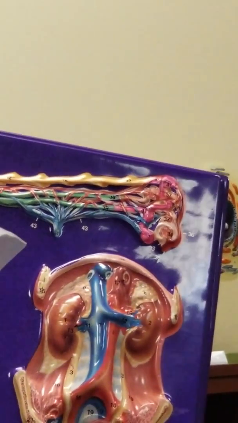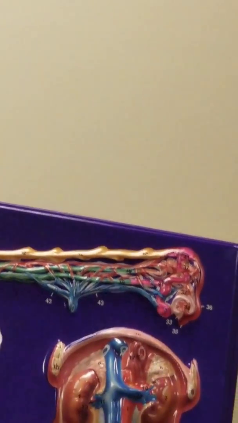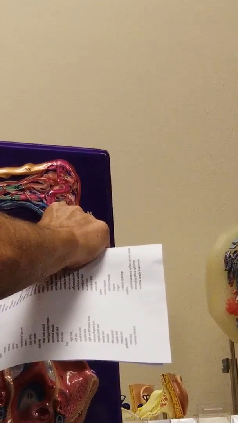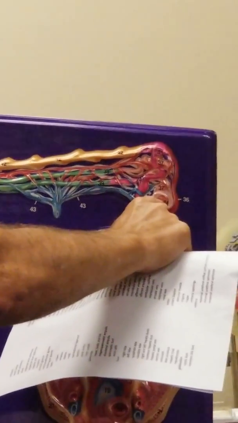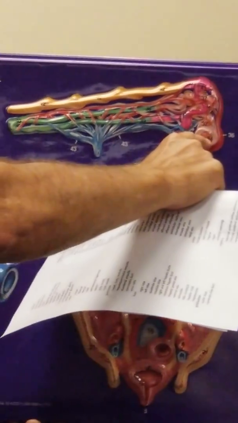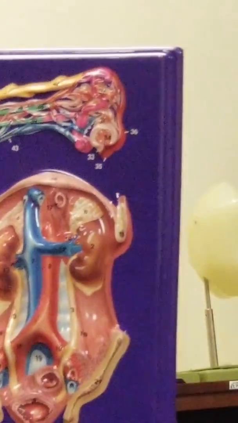So I covered glomerulus, renal corpuscle. If I really want glomerulus only, then I'll put a label right here and ask you, name this ball of capillaries. So that can't be a nephron. It can't be even a renal corpuscle. It's only the glomerulus. So I have to word it if I want one answer.